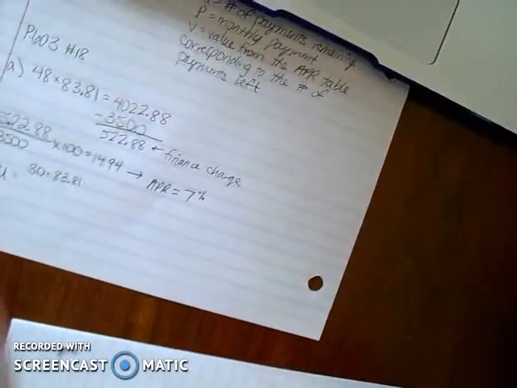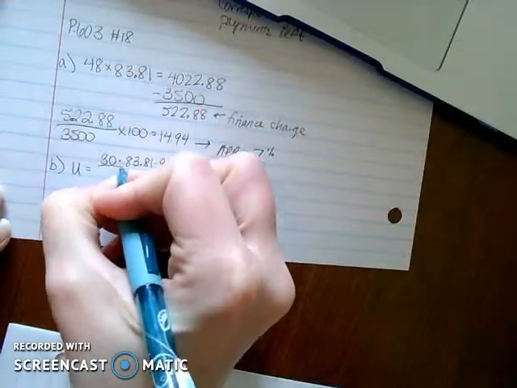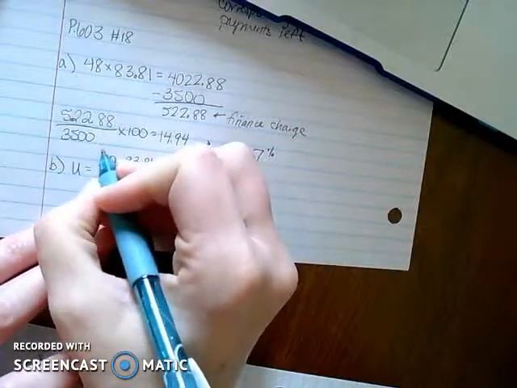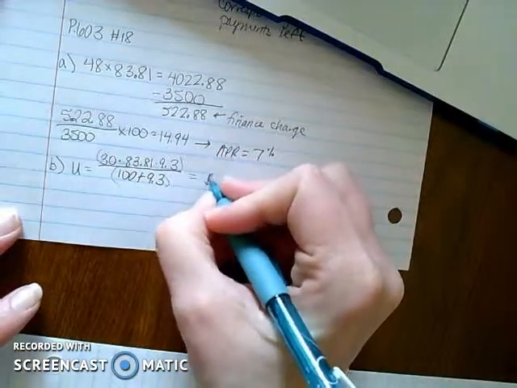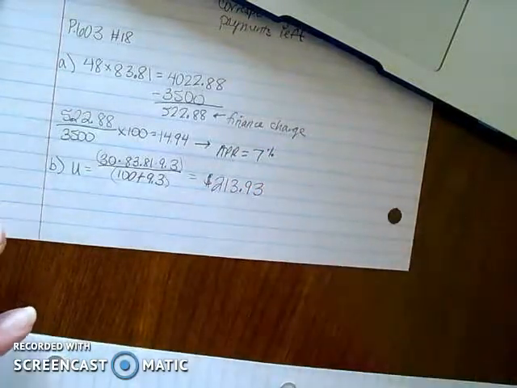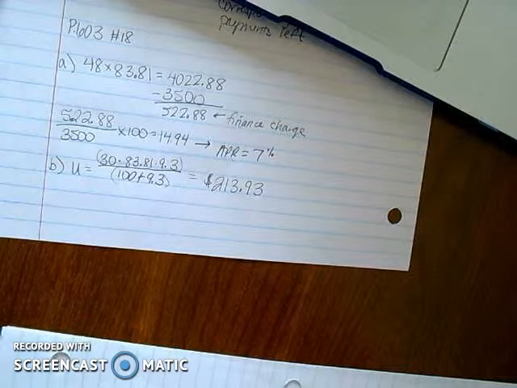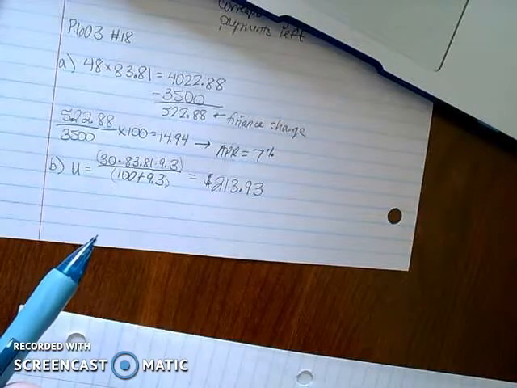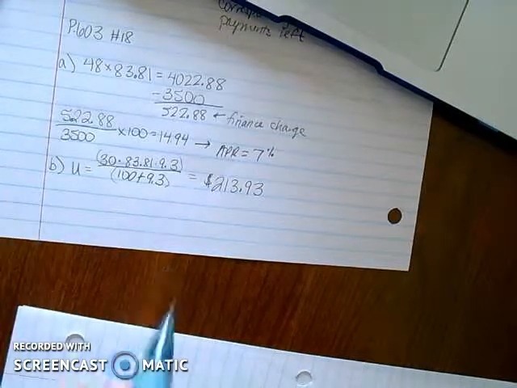Try to get this all situated now. Over 100 plus 9.3. So you can do that in your head, or it's up to you. So put this in parentheses and put this in parentheses and type it all in. And you get 213.93. So that's how much you would save if you paid it off after the 18th payment. Okay, that's how much you save. So instead of paying $522.88, you would subtract out the $213.93 for the extra interest that you would save, or that you would actually pay.